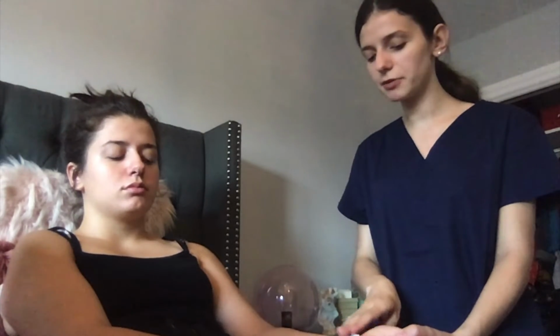I will be measuring her radial pulse. I will take the pads of my 3 fingers, place them near the wrist until I find the pulse. Once I've located the pulse, I will count the number of pulses that occur in 30 seconds, then multiply this by 2 so that I can get beats per minute. It's not recommended that you count up to 15 seconds because there's more room for error.